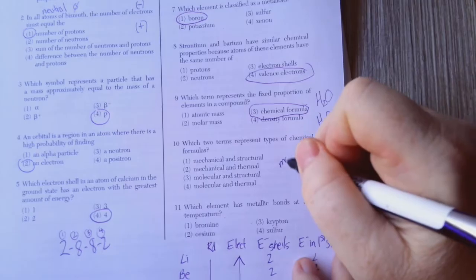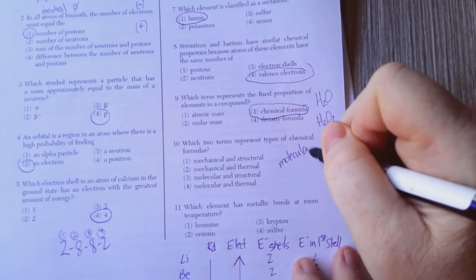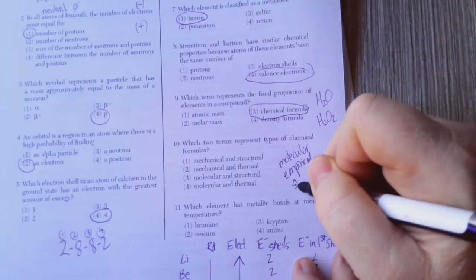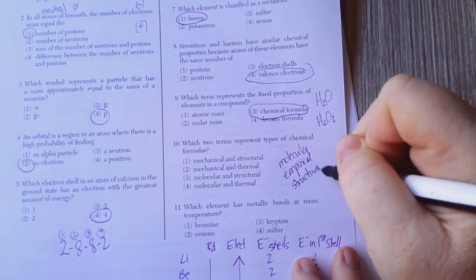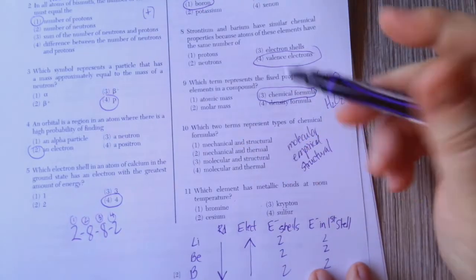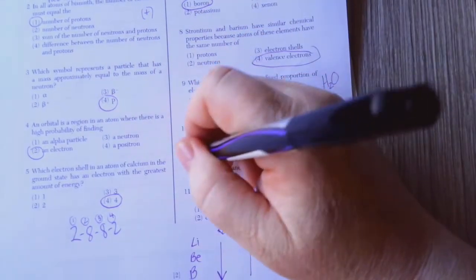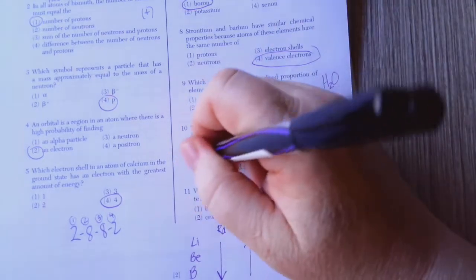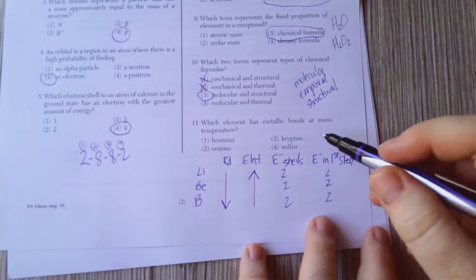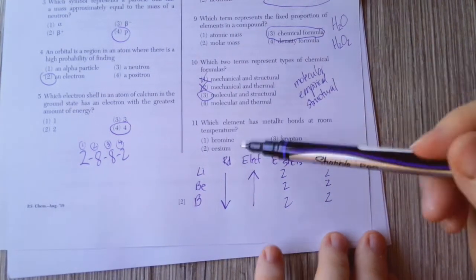Which 2 terms represent types of chemical formulas? So we can have molecular, we can have empirical, and we can have structural. So what do we got? Mechanical? That is not even a type of formula. So there we go, molecular and structural. And then this question, which it looks like we already answered, but these were our notes from above.